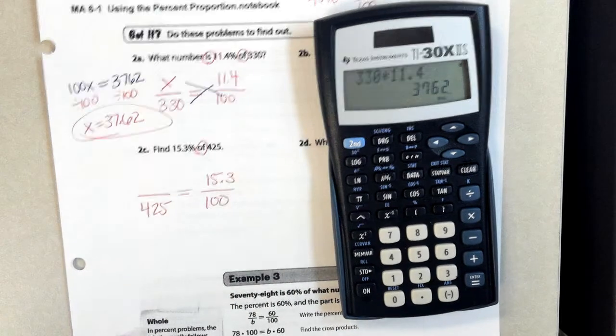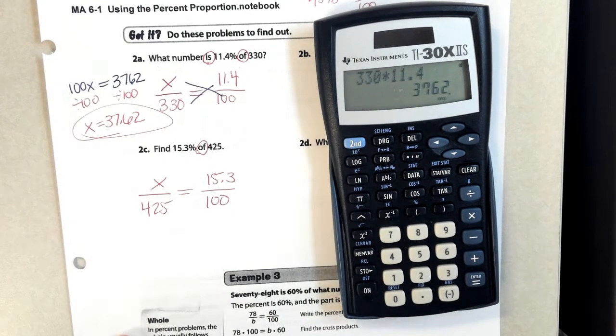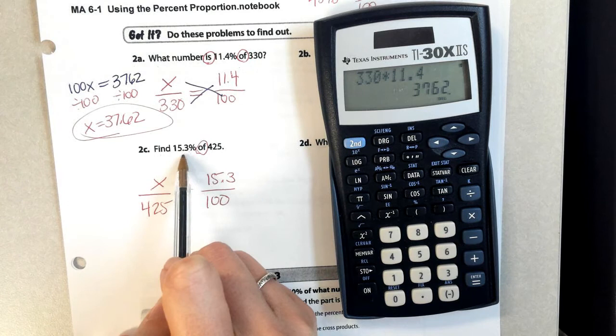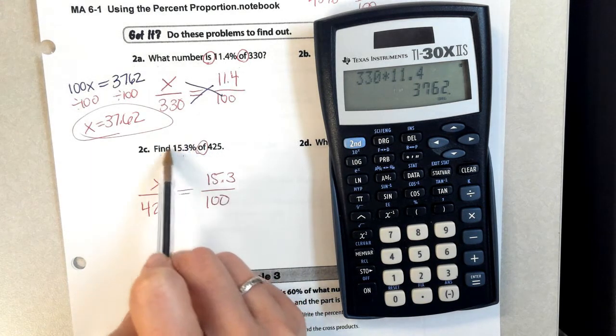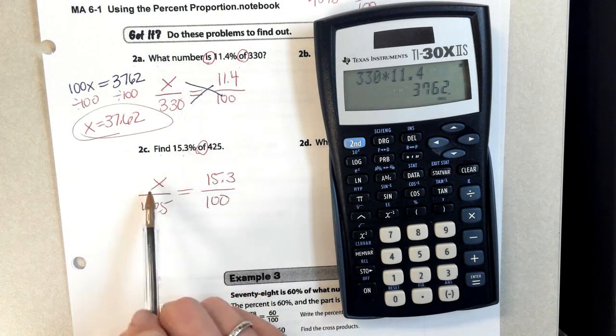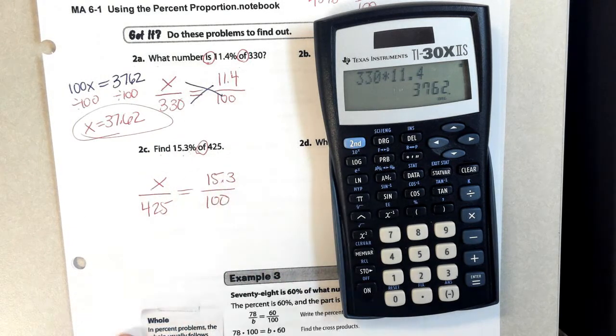15.3% out of 100. X goes on the top. We're trying to find the portion of 425. We're trying to find this part of this amount. Now I know this is not the part, but I'm saying this is going to be what this part is equivalent to. Okay?